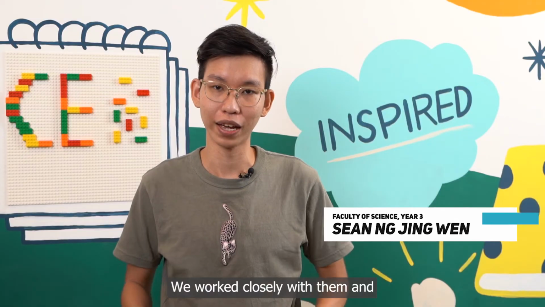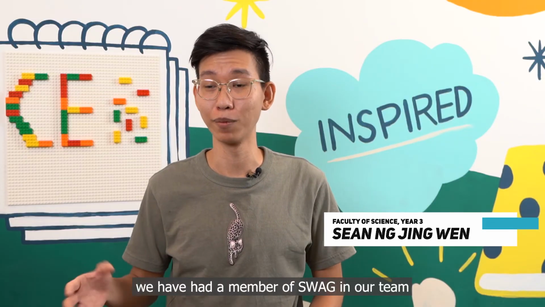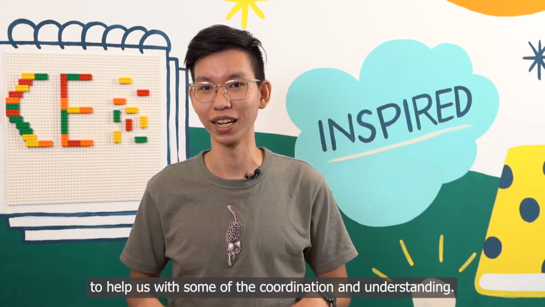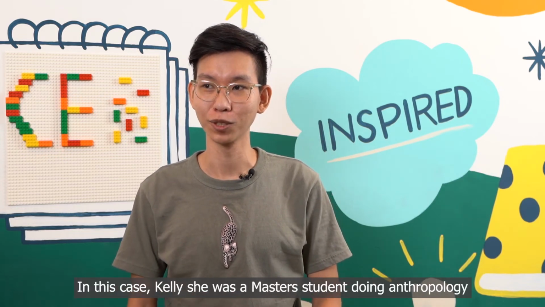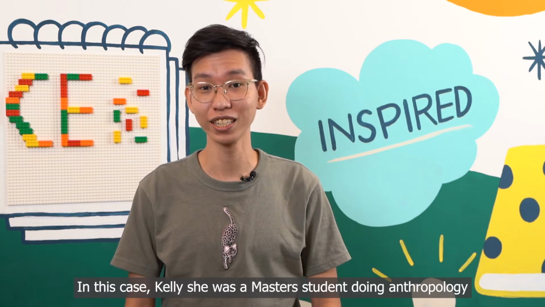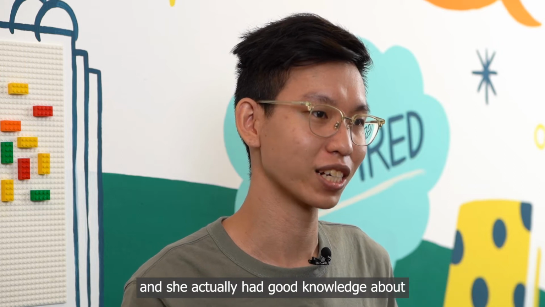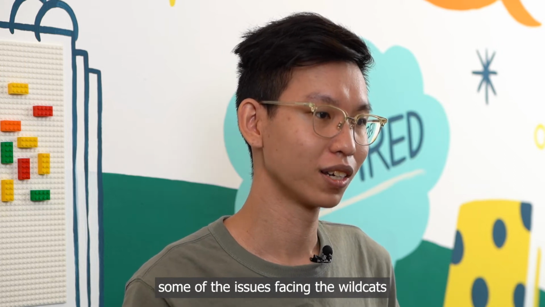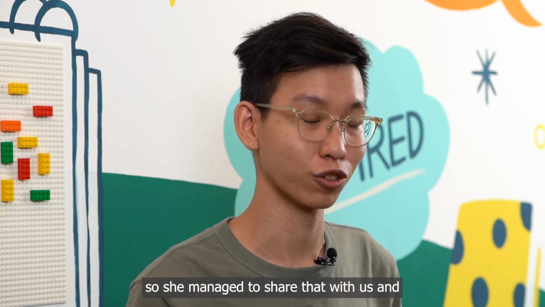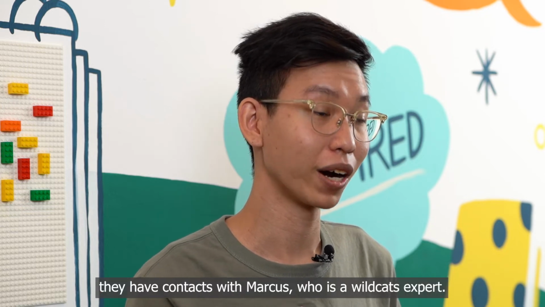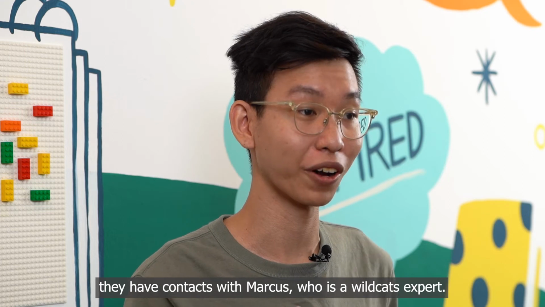We've worked closely with them and we've actually had members of SWAG in our team to help us with some of the coordination and understanding. So in this case, Kelly, she was a master's student doing anthropology, and she actually had quite good knowledge about some of the issues facing the wildcat, so she managed to share that with us. And of course, they had contacts in terms of Marcus, who was a wildcat expert, of course.